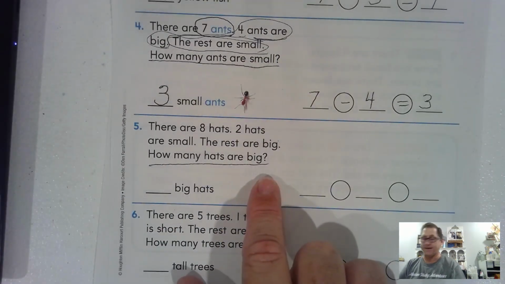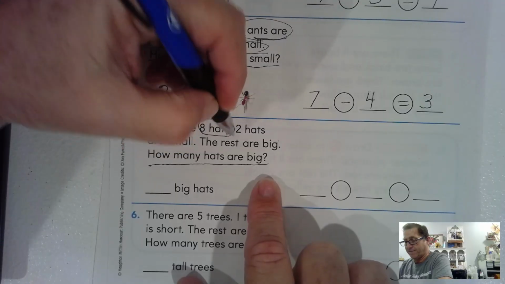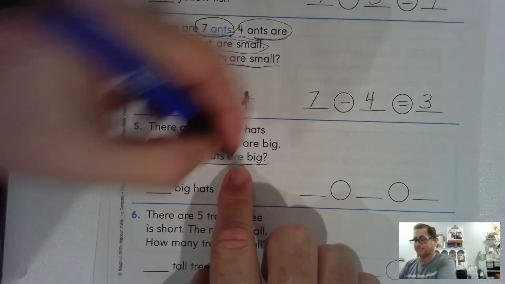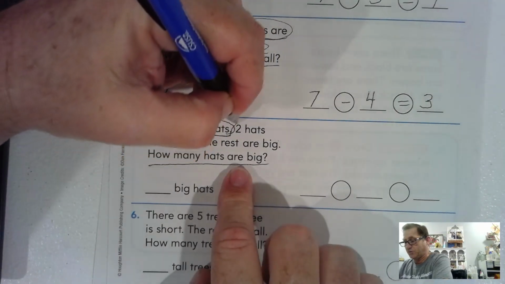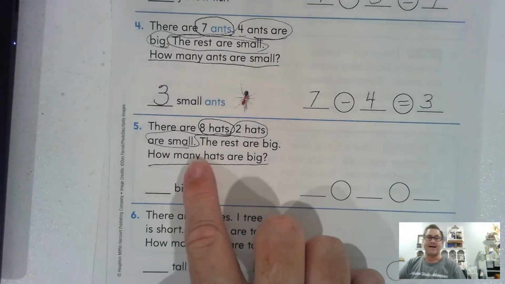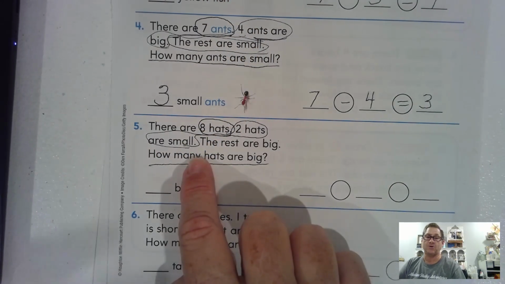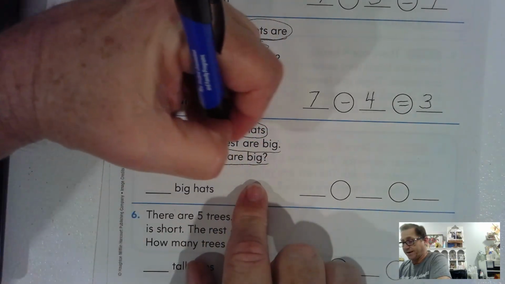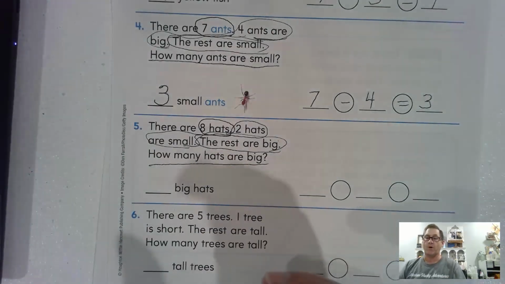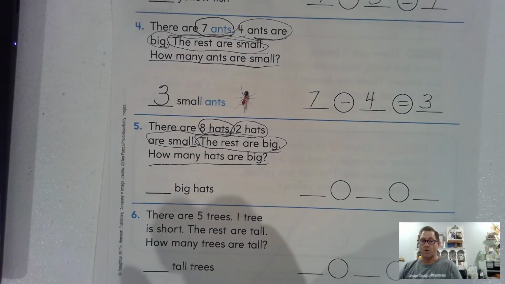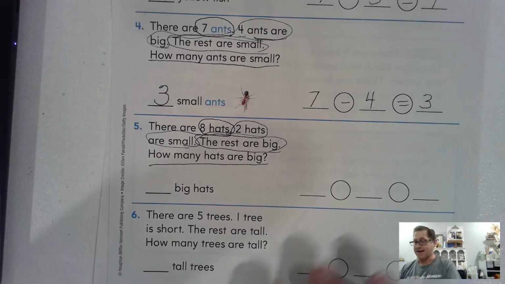Well, we know we have a total of 8 hats, and 2 out of that 8 hats are small, and the rest are big. So what are our parts? Small hats, big hats, right? And if we put those together, we get the total number of hats, 8 hats.